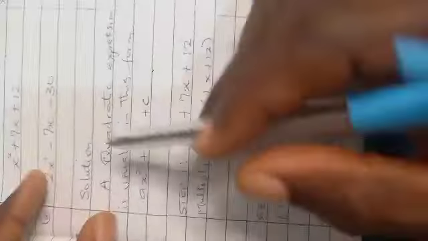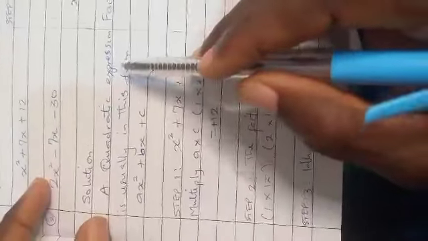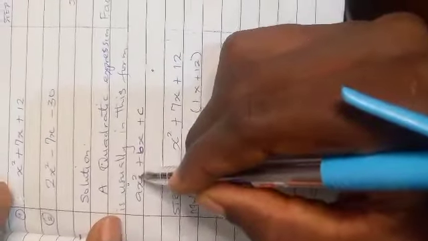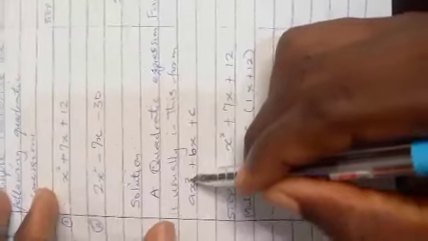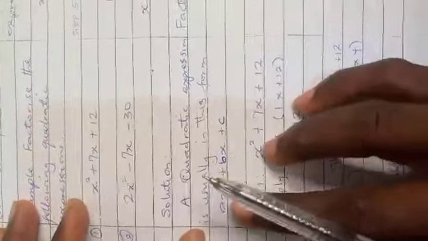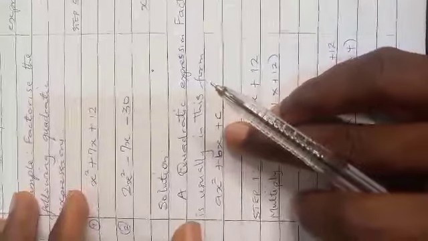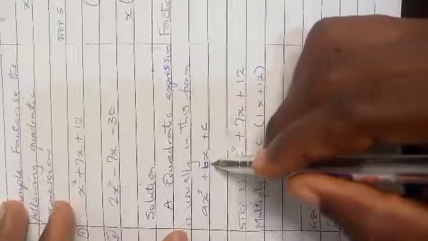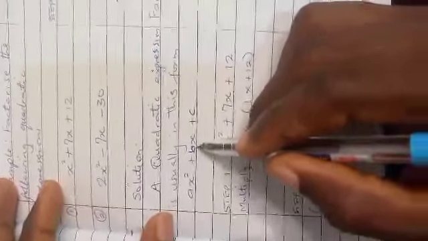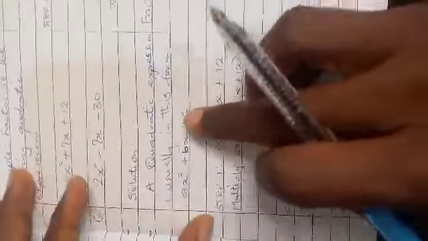So don't forget, a quadratic expression is that type of expression where the highest power of the unknown is 2. So the highest power of x here, which is the unknown, is 2. And then it is usually in this form: ax squared plus bx plus c. A here is the coefficient of x squared, b here is the coefficient of x, while c is the constant, or the number that is not attached to any variable, or that is not attached to x.